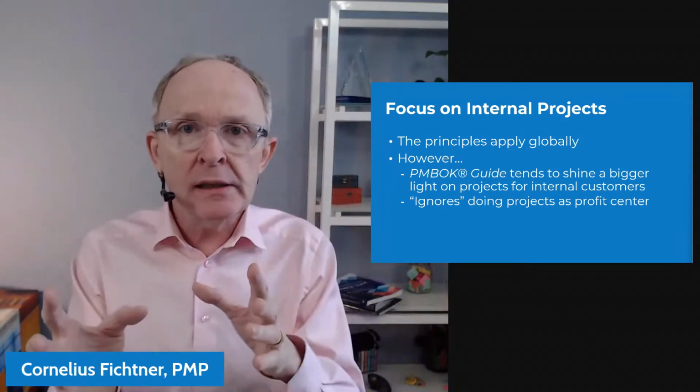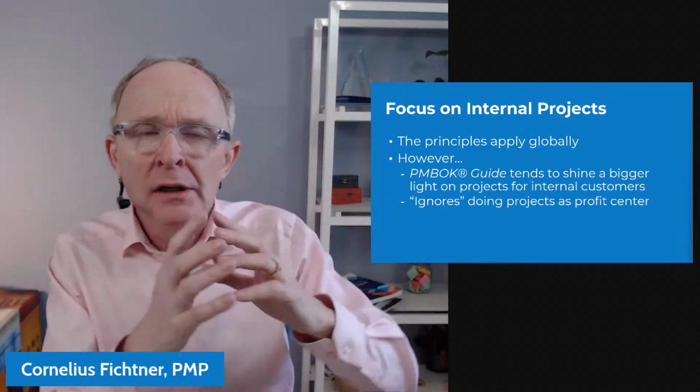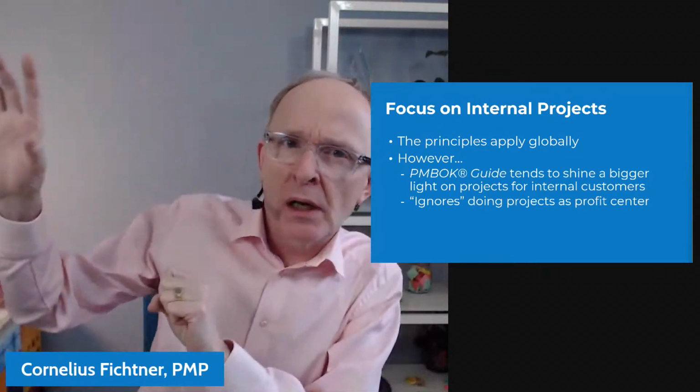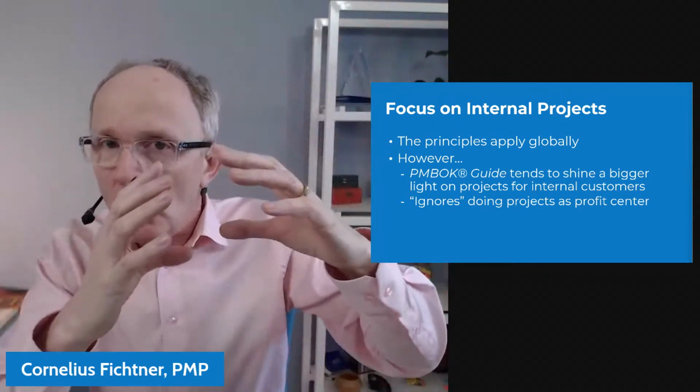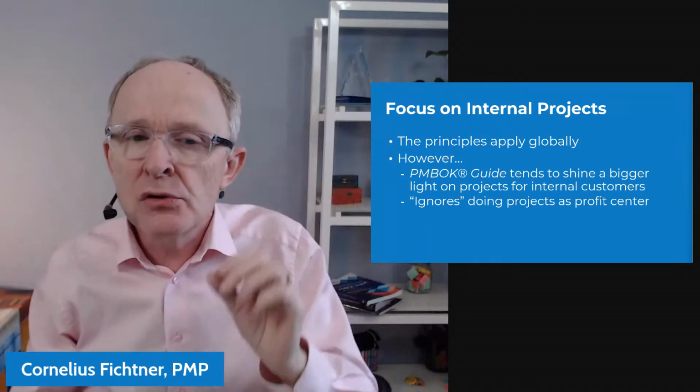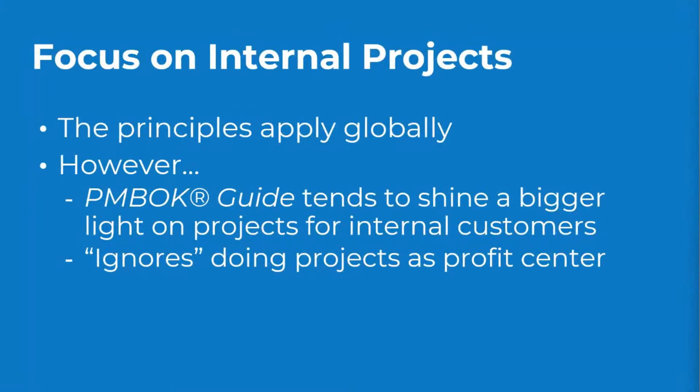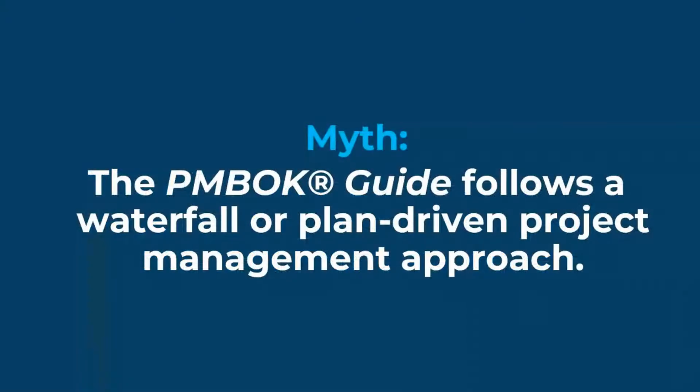And then you're sort of the prime contractor, and you're dealing with the customer on one side and the subcontractors on the other side. So all of that is not really part of what the PMBOK guide talks about. So it's primarily internal projects.